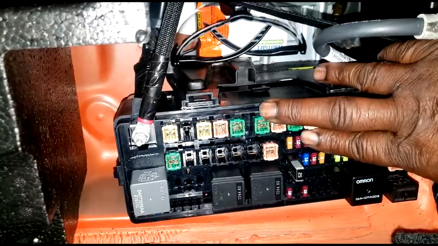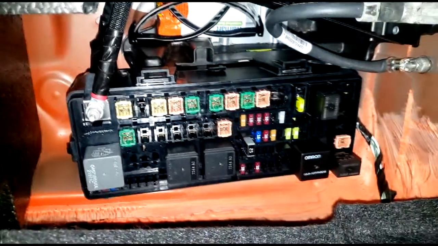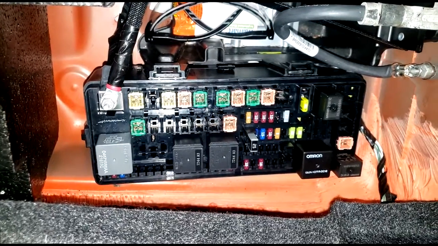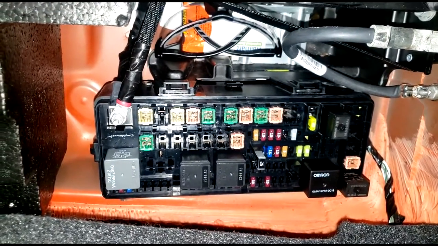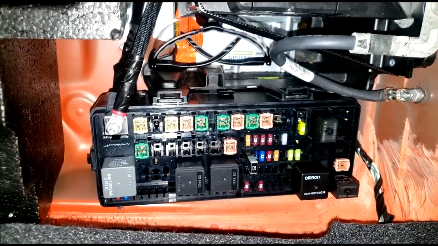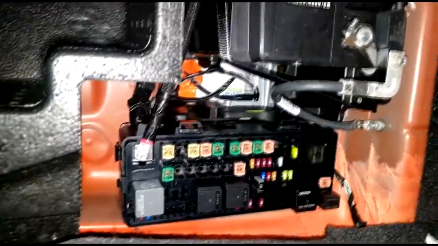Okay. I want to do this. Now, I've heard of instances where people will pull their fuse if their window continues to move without command, because eventually you can run your battery down. Let me find which one of these fuses is not important.